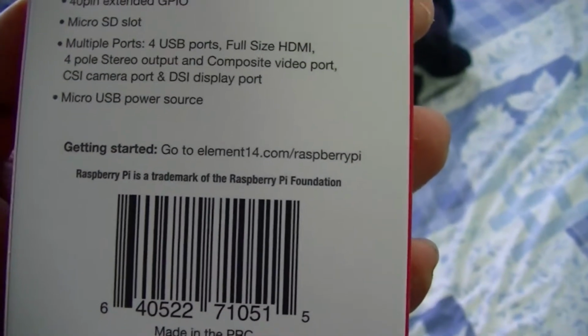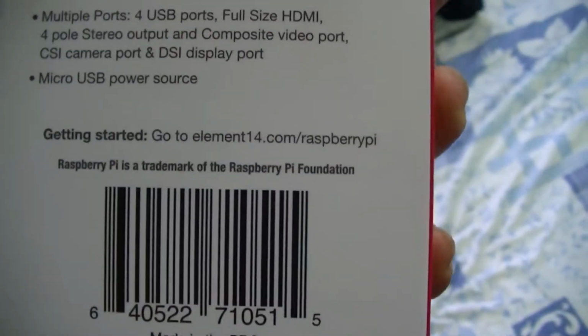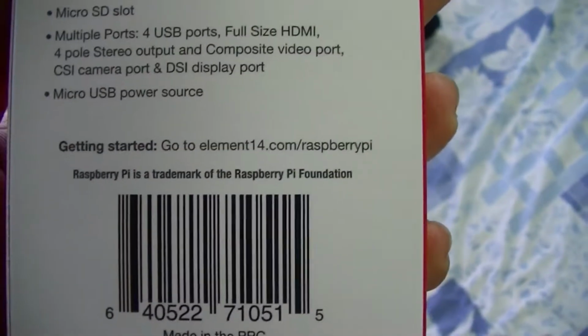And of course, MicroUSB power source. Now that doesn't mean it comes with an adapter. You have to buy an adapter separately, as far as I know. So, this was bought at Element 14, which is the official Raspberry Pi store.